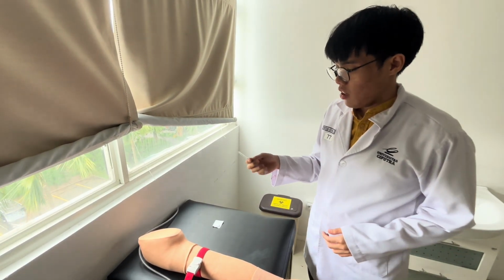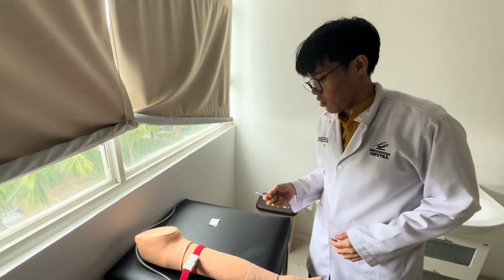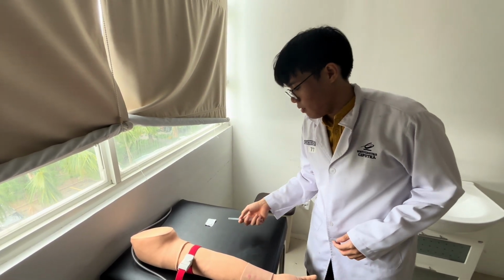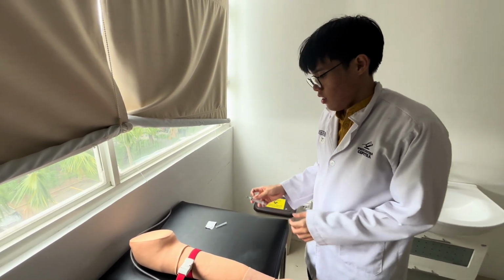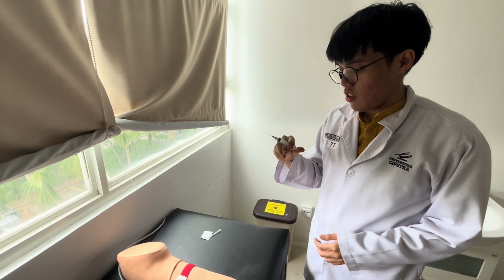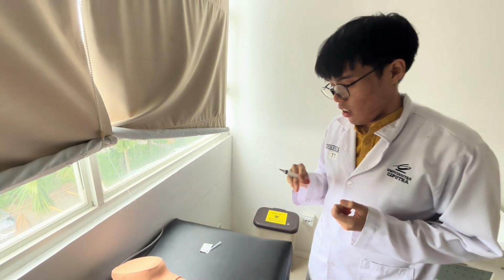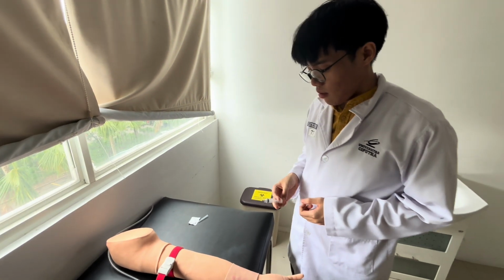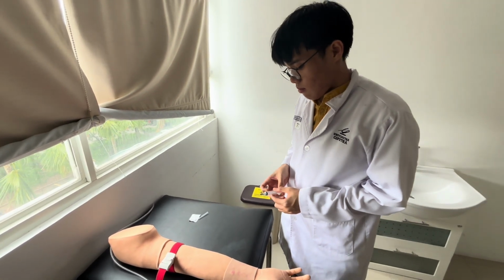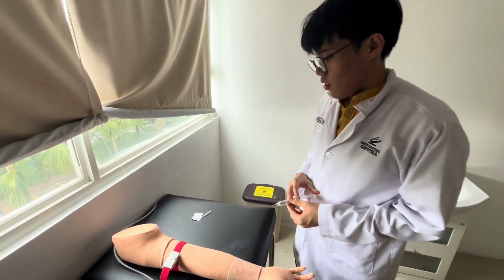So I will use one hand, and I will remove the top using my dominant hand. Then I will aspirate the syringe. Okay.